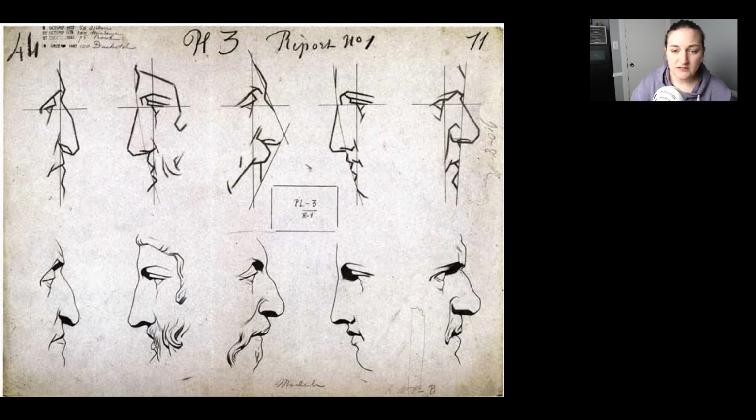These are some studies of the profile. So what we have here are a lot of different types of faces, right? So, a lot of different types of noses. And so one thing to note here is that we do have this line that kind of comes down from the brow ridge, dissects through the nose, and then down to the lips.